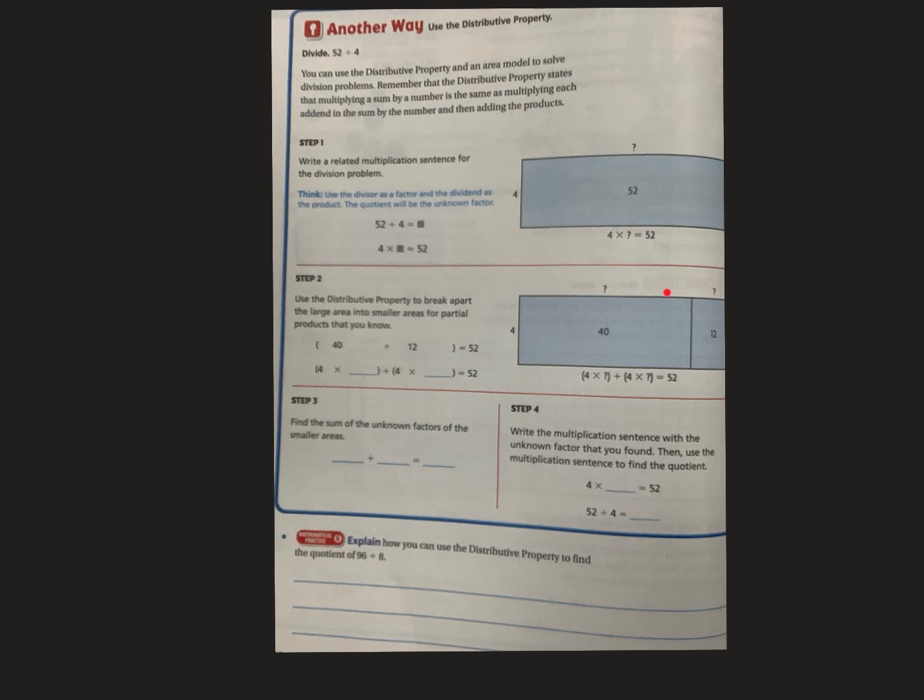Well, 4 times what number gives me 40? That's easy, right? You know those, the 10. So 4 times 10 is going to give me 40. And then 4 times what number is going to give me 12? We know our multiplication facts. We know that 4 times 3 is 12.